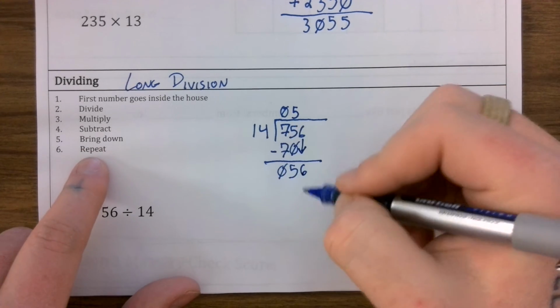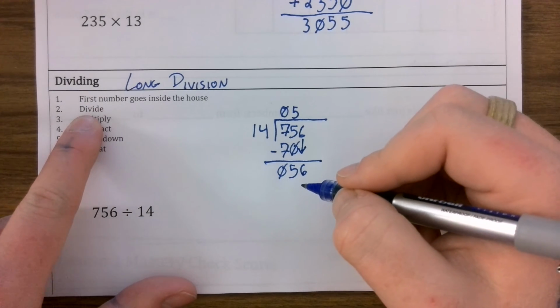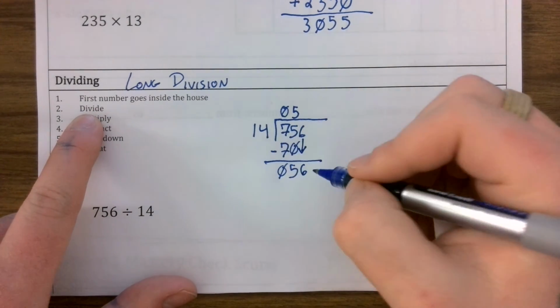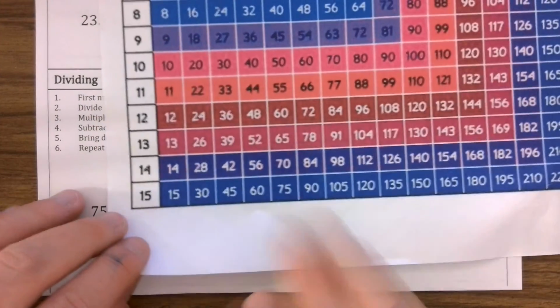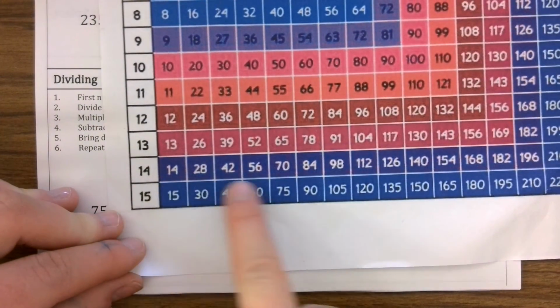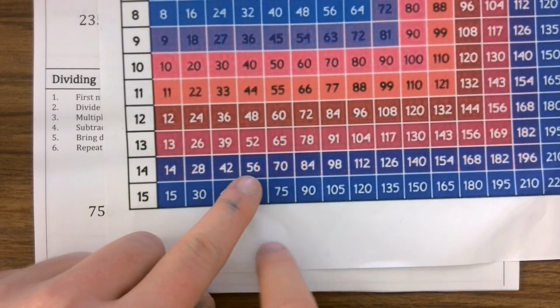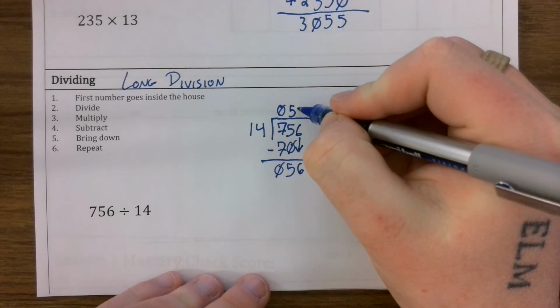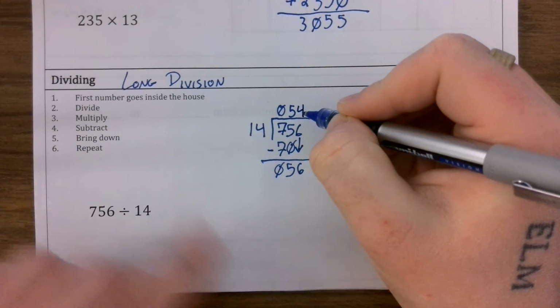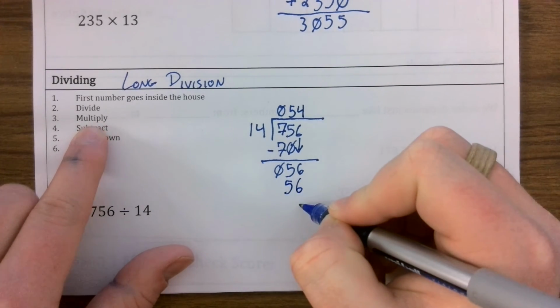Now we have 14 into 56. So we're going to repeat these steps starting with number 2. We're going to divide. How many 14s can fit into 56? Let's check our multiplication chart. 14 can fit into 56 exactly 1, 2, 3, 4 times. So I put my 4 up top, and then we multiply: 4 times 14 is 56.